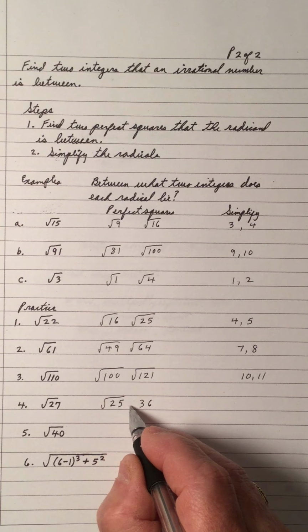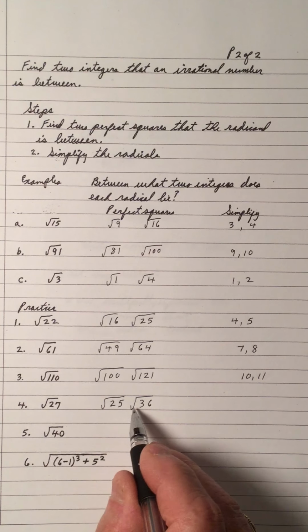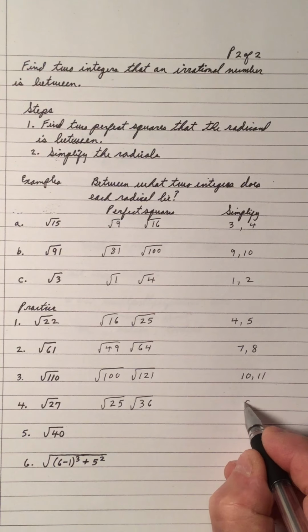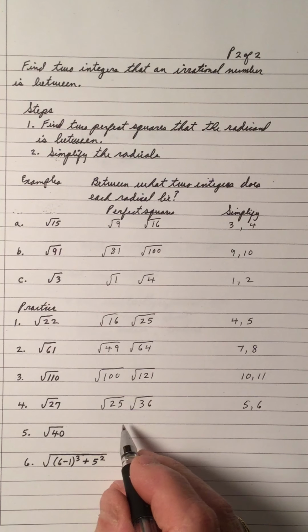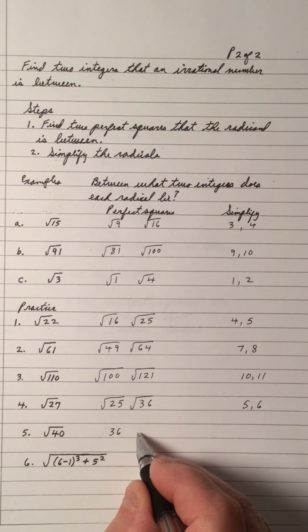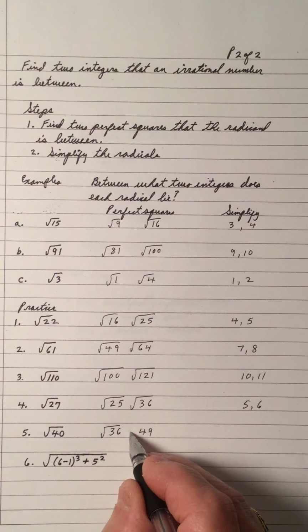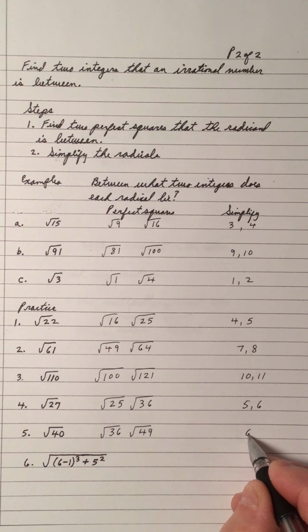So the square root of 25, the square root of 36, you can see that 27 is in between these two. So that's 5 and 6. 40, the lower perfect square is 36. The upper perfect square is 49. The square root of 36, the square root of 49 is 6 and 7.